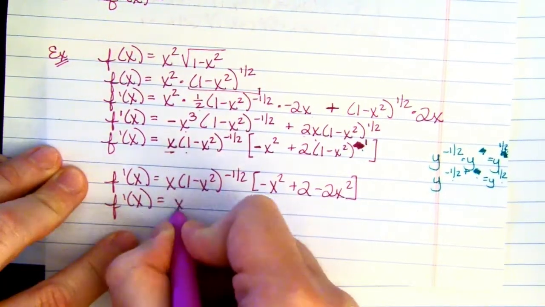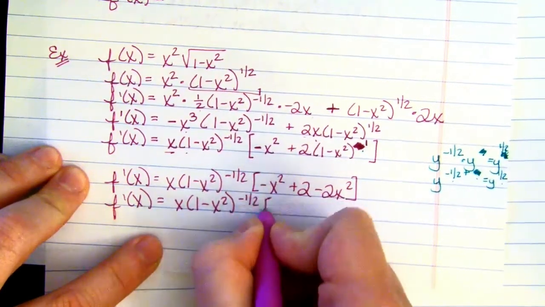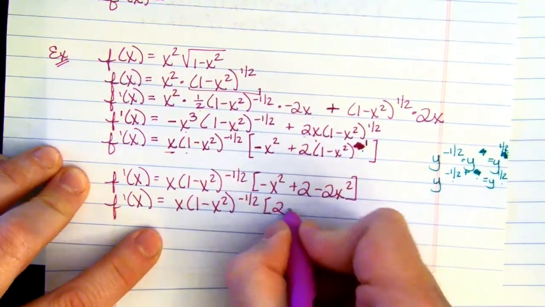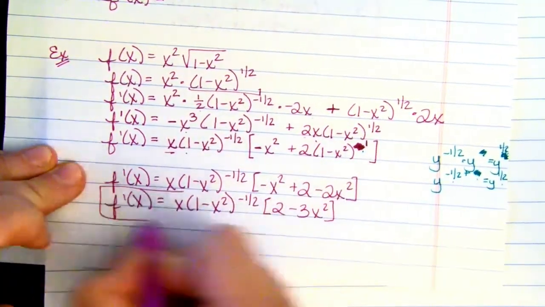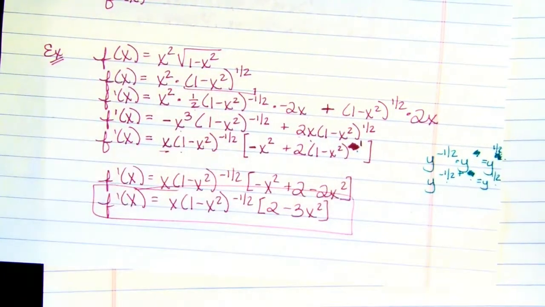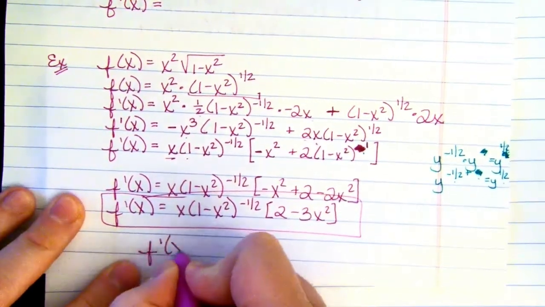F prime of x equals x times (1 minus x squared) to the negative 1/2. I'm thinking 2 minus 3x squared is the piece that's left inside those parentheses. You know what? I probably shouldn't have put a box around that. We shouldn't be leaving negative powers, so I should move that to the bottom of a fraction.